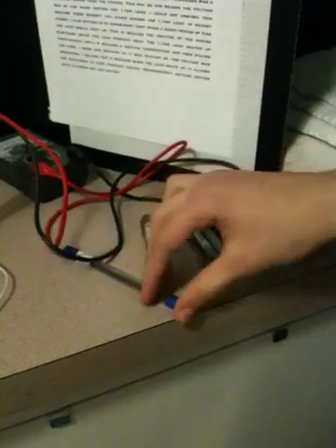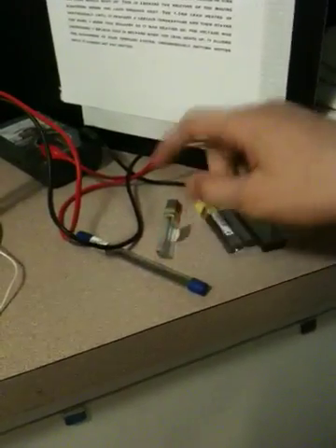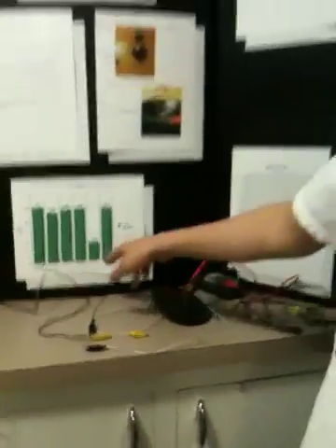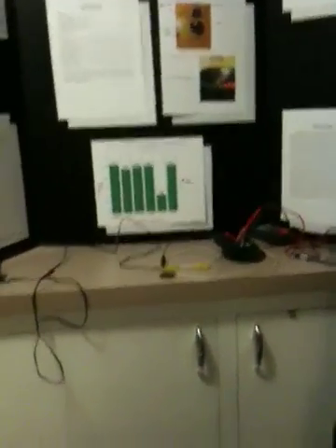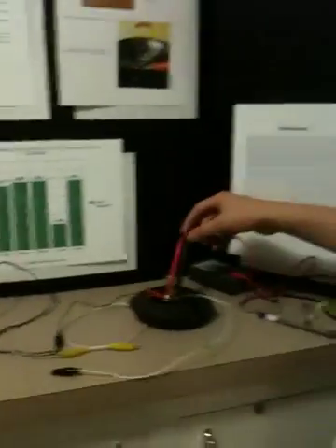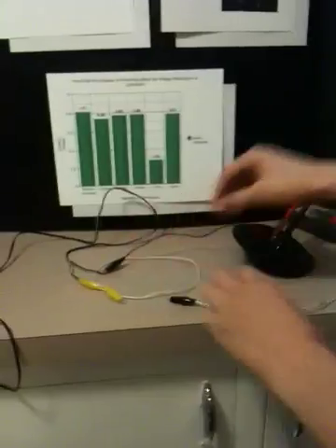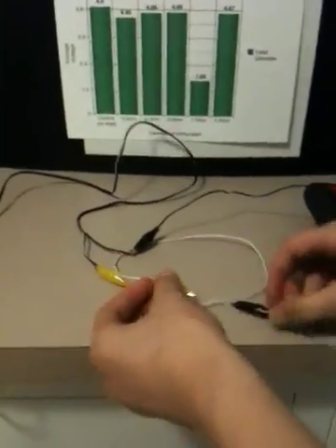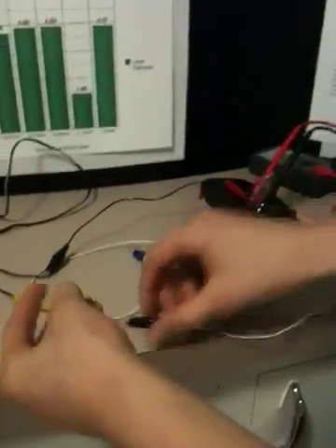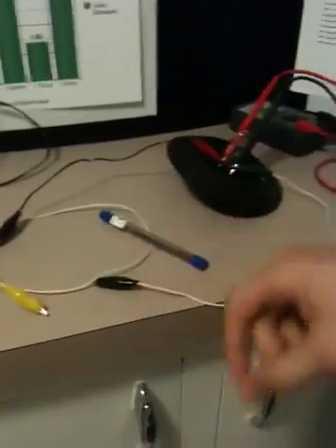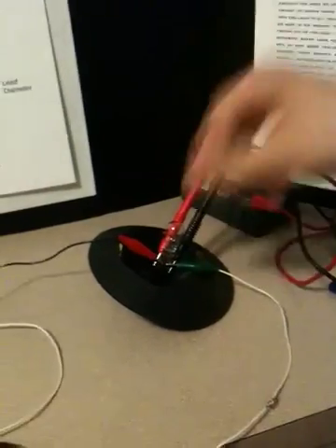And I used 0.5, 0.7, 0.9, 1.1, and 1.3 sizes of lead to test my hypothesis. As you can see, I have the meter set up, and the lead will be right here, affecting the amount of electricity going into the bulb.